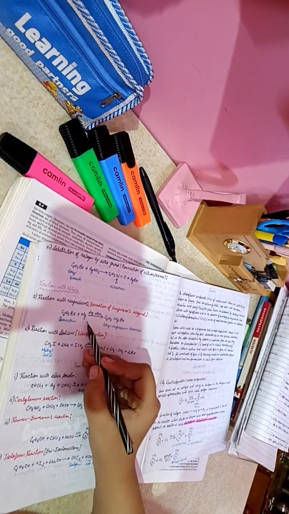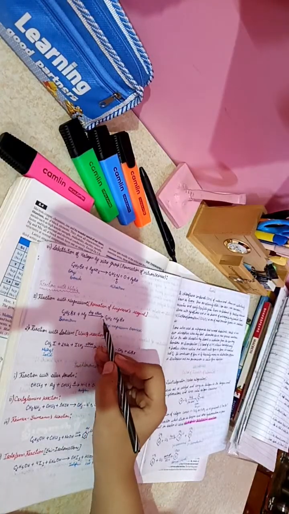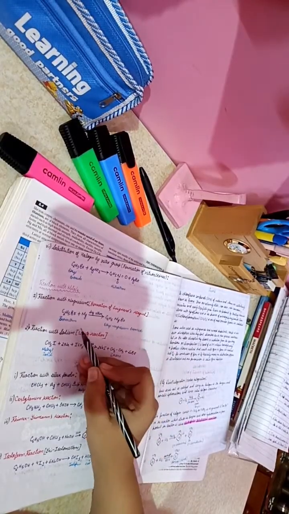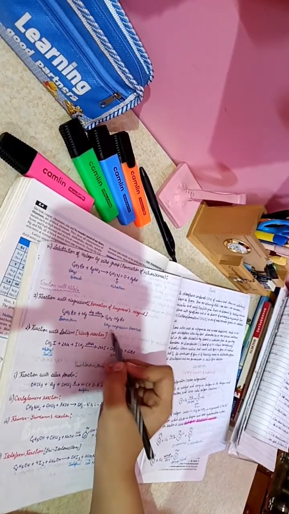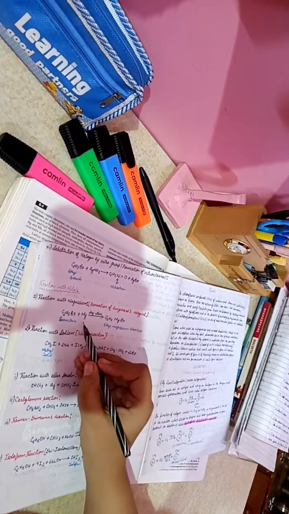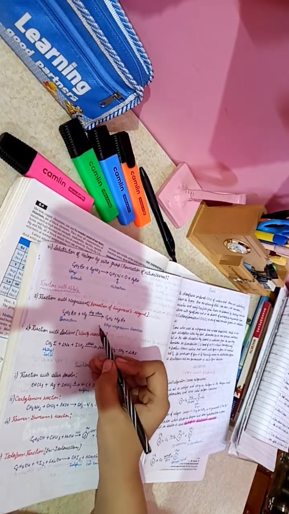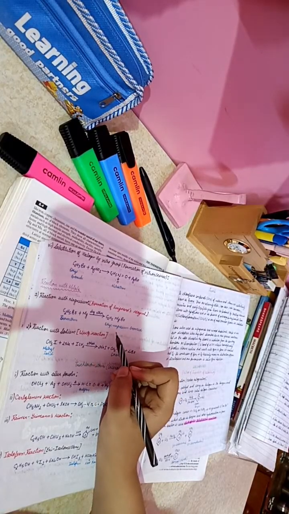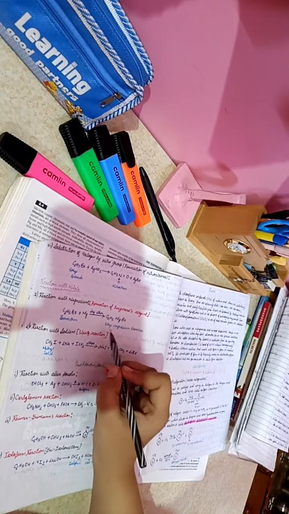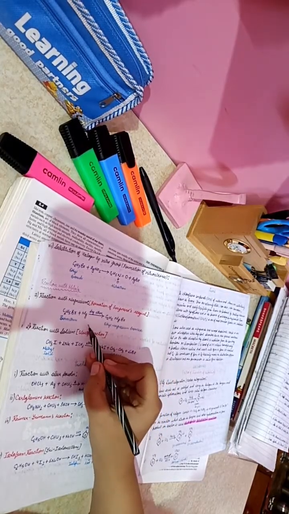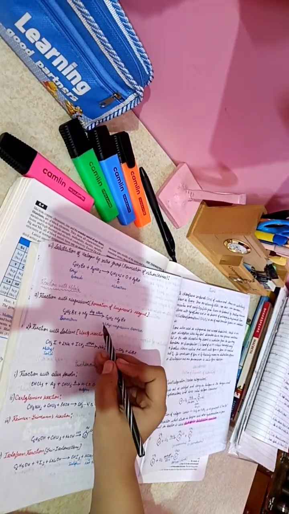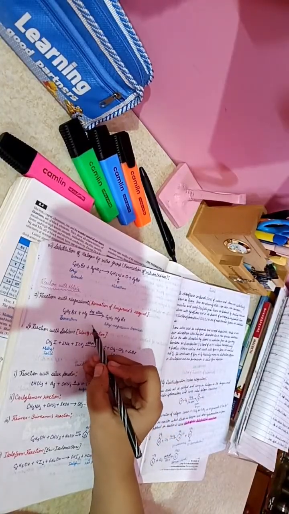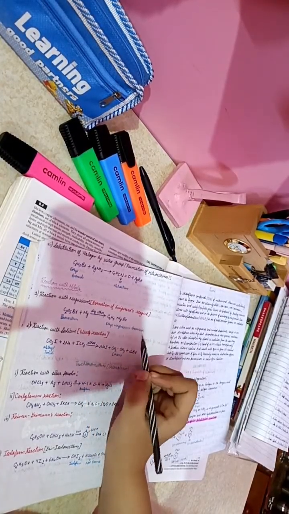C2H5Br plus Mg on dry ether will give ethylmagnesium bromide. Bromoethane with Mg on diethyl ether will give ethylmagnesium bromide, the Grignard reagent.